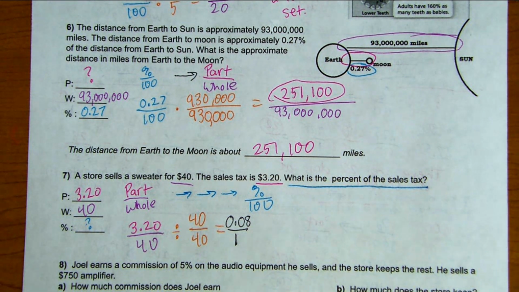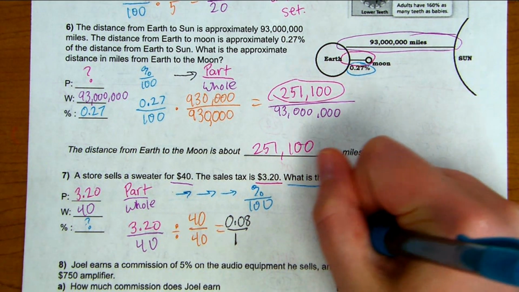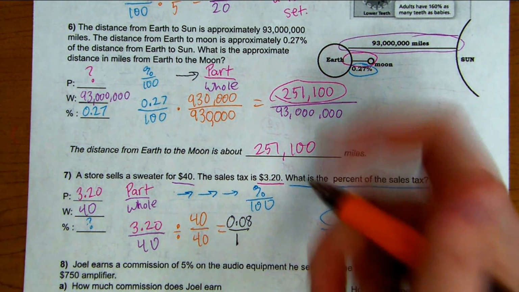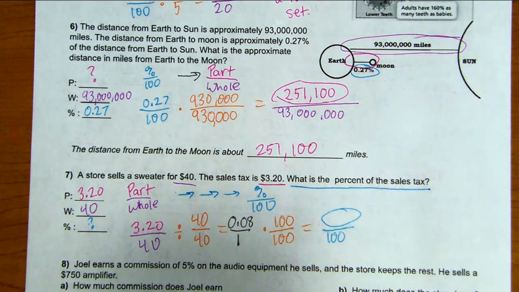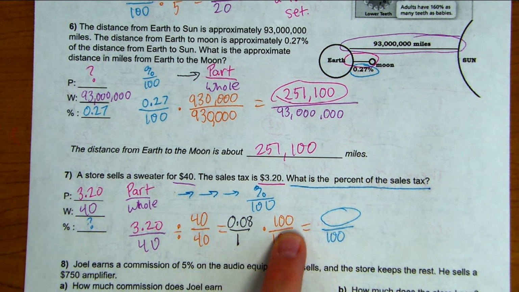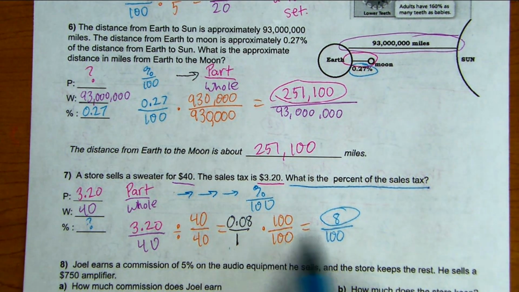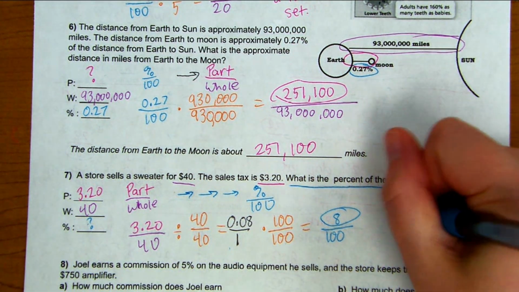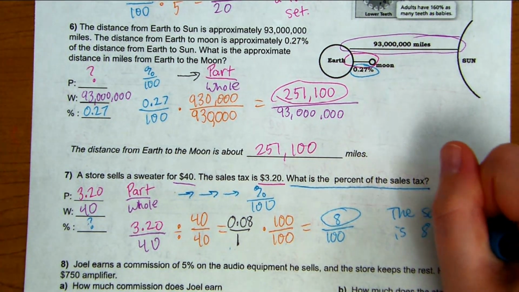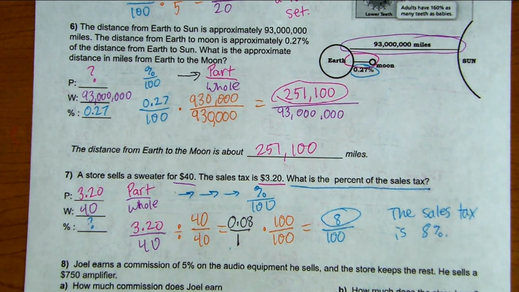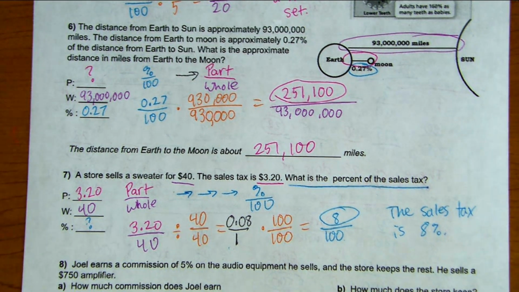So we can now go ahead and scale this up so that we end up with 100 in the denominator for our final answer. So I can scale this up by multiplying 1 by 100, and I can do the same to the numerator. And 0.08 times 100, that will give us 8. And in the denominator, 1 times 100 will give us 100. So we can say the sales tax is 8%. So for every 100 cents, you pay an extra 8 cents in taxes, or in sales tax.